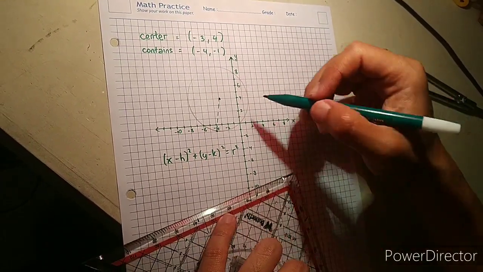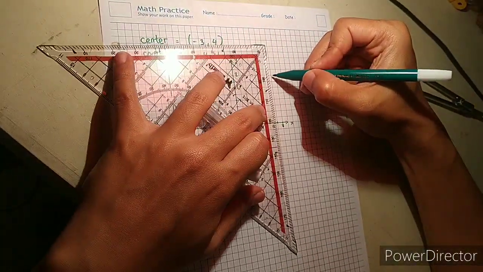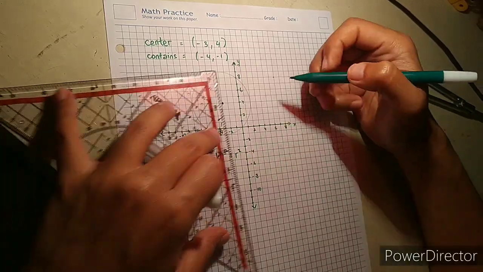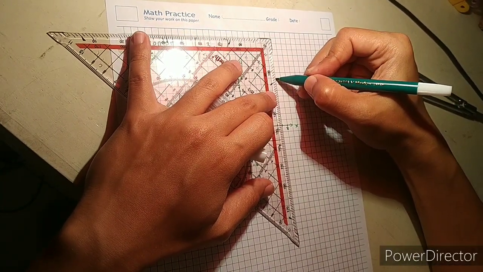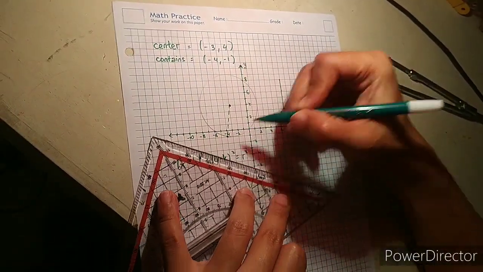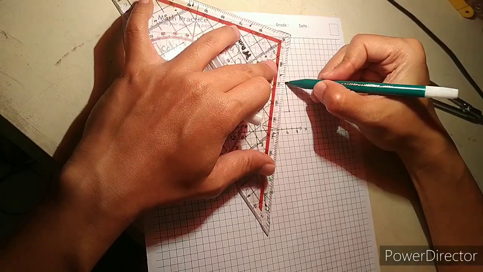If I just draw this into this point, I get 1, 2, 3, 4, 5. So it is like a triangle, with the base being 1 unit, like this, and this.